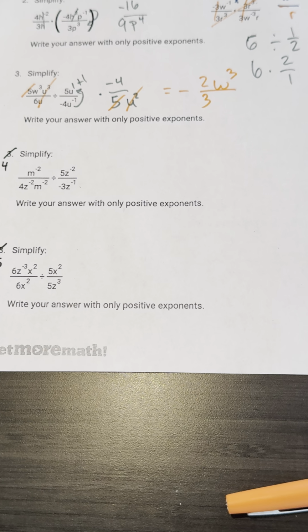Flip the second one. So when you have so many of the same letters, do you have to combine them all together at one time? No. Nope, you still have some left.